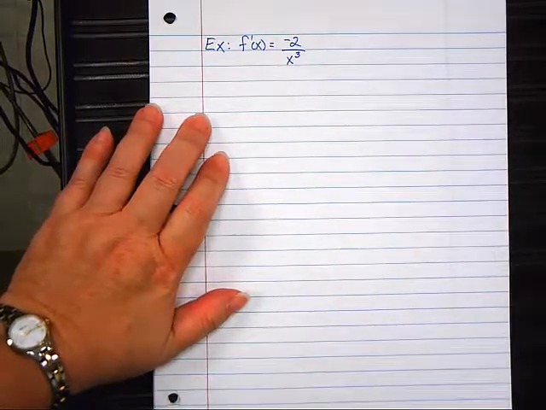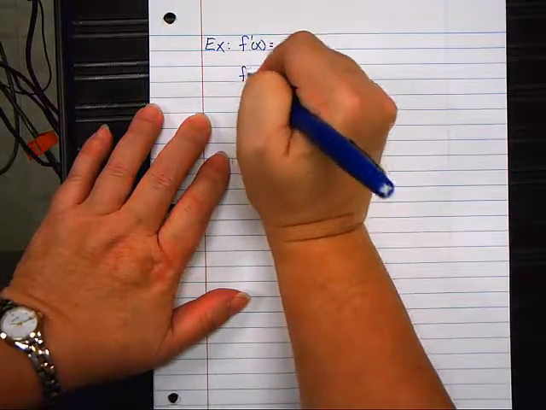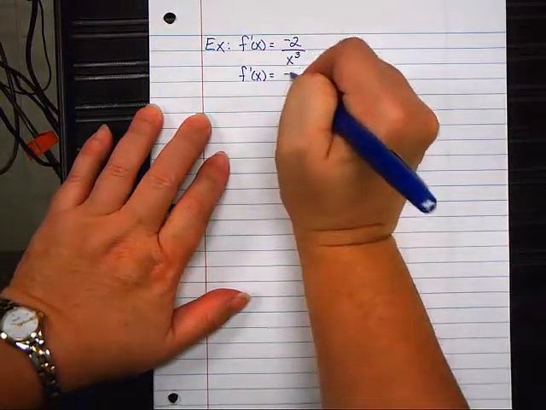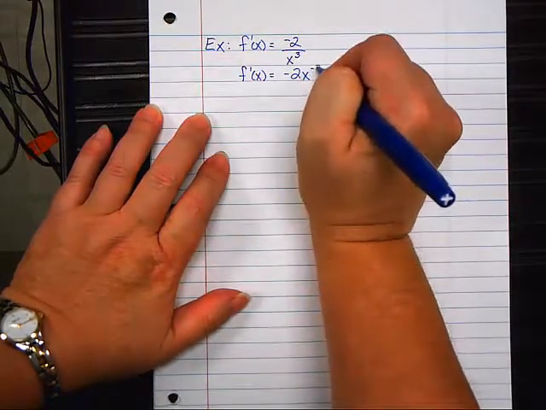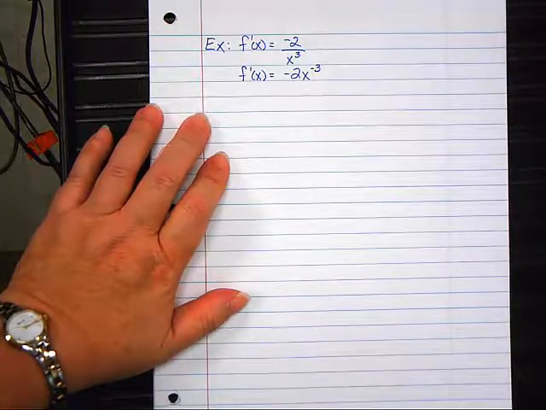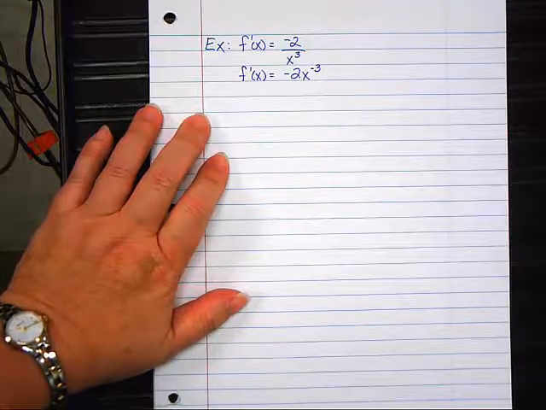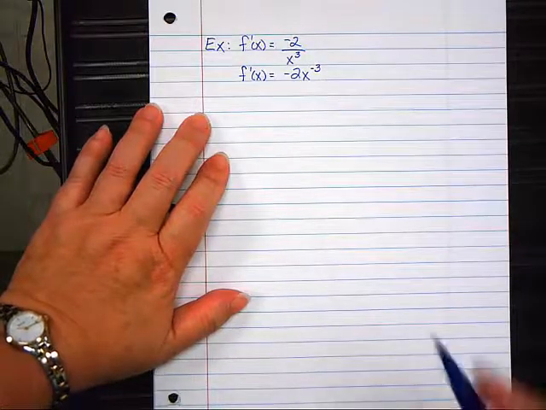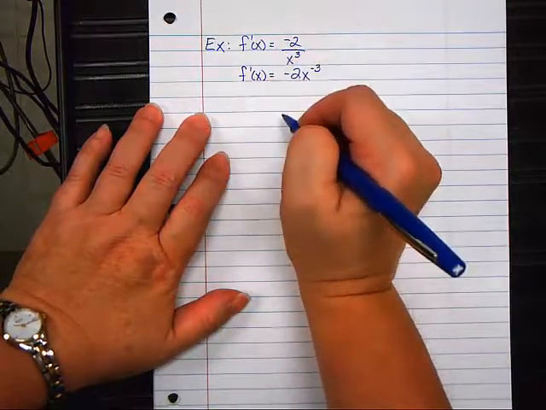Right, put x on top. So negative 2x to the negative 3. Exactly. Rewrite it to where it's negative 2x to the negative 3, then do it the way we have been doing it. Adding and subtracting.